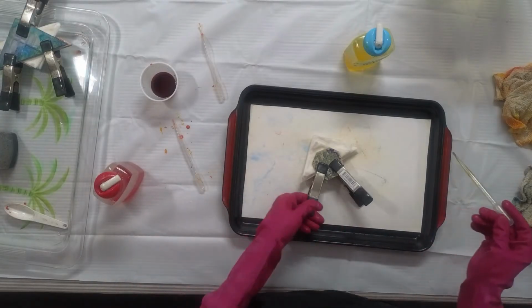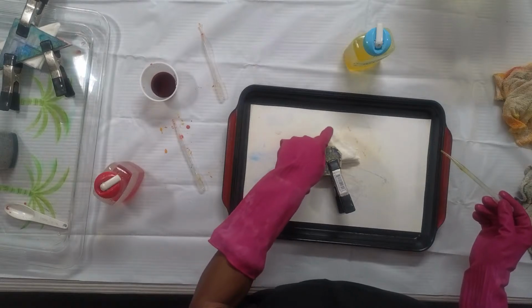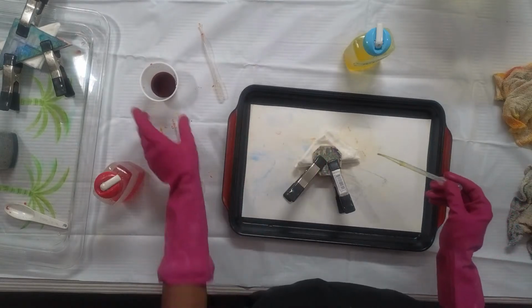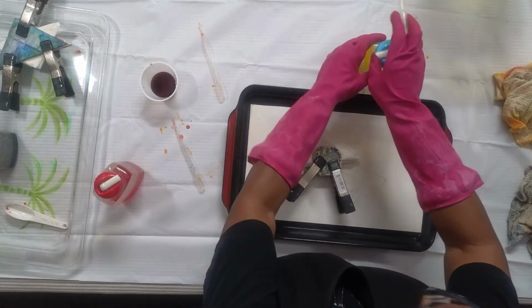Okay, so we're going to do yellow, and I think I'm going to put the orange there. So I'm going to put the yellow on one side, the yellow orange on the other, and the orange in the middle.